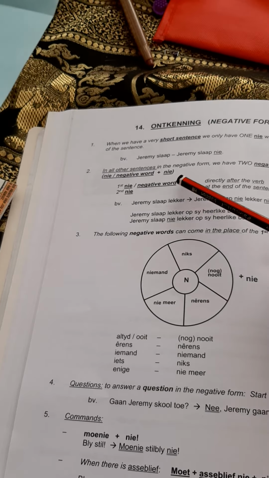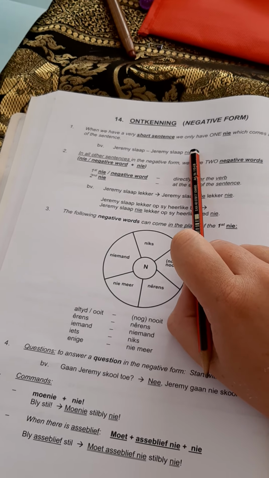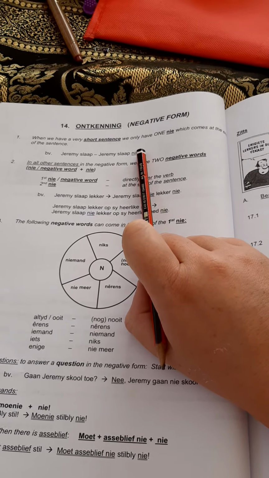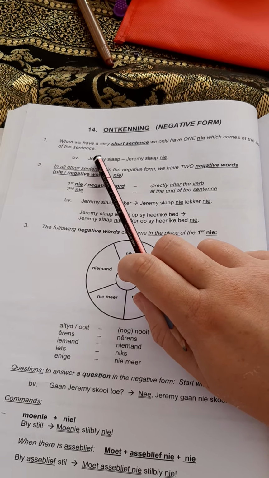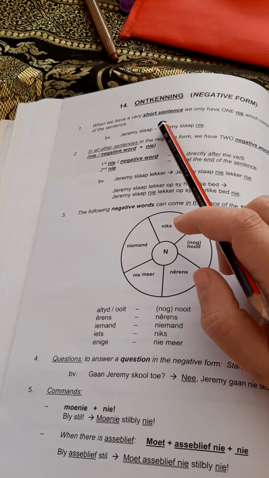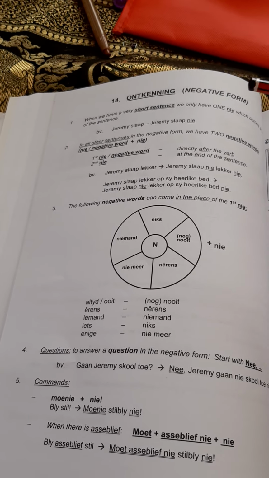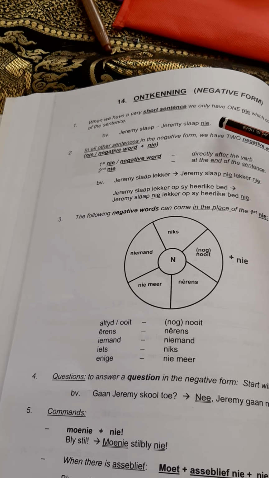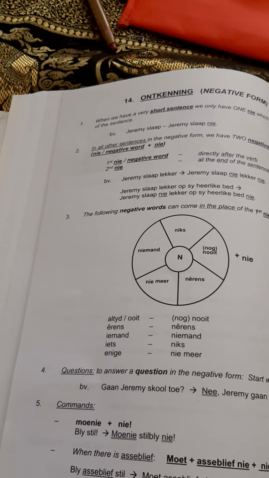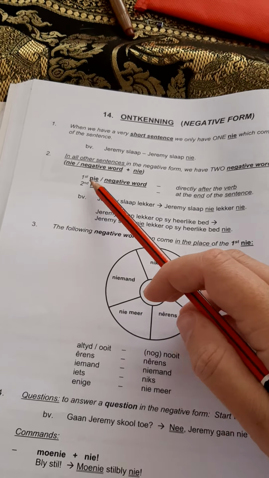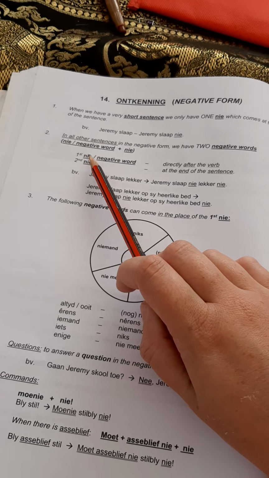Okay, rule 1. When we have a very short sentence, we only have one nie, which comes at the end of the sentence. So remember, with a negative form, there are always two nies unless it's a very short sentence. Like Jeremy slaap nie. Okay, the rules that I've explained in the first link.